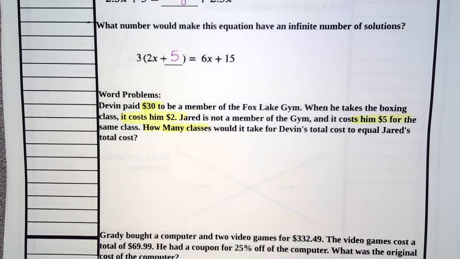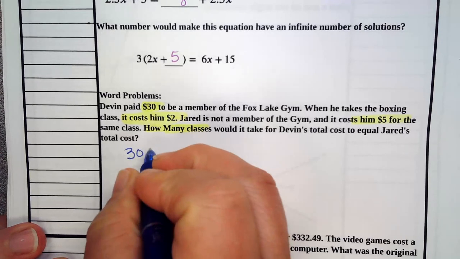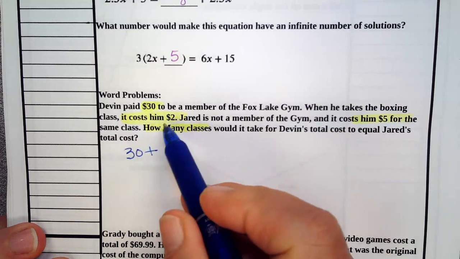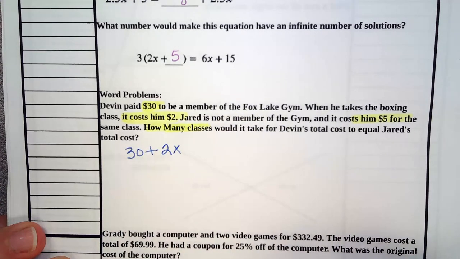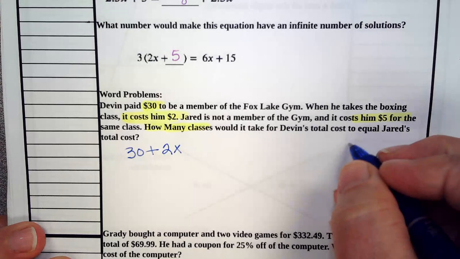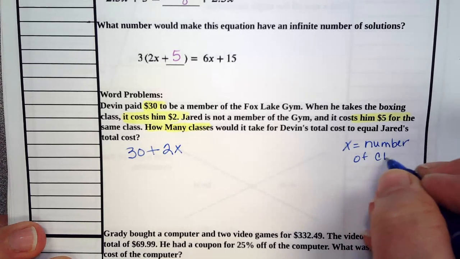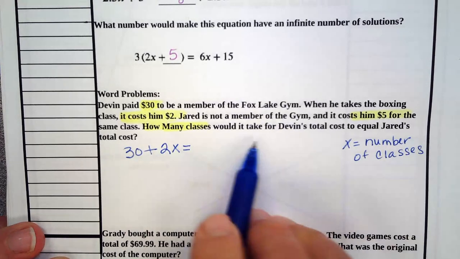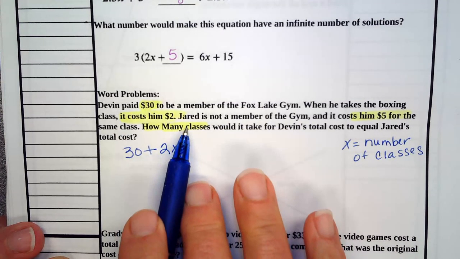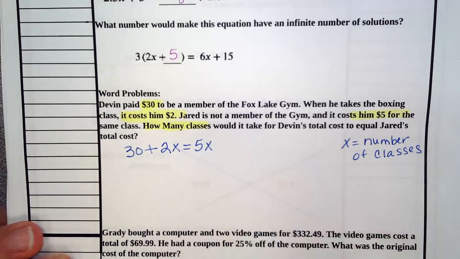So I want to see where the equality is. Let's start with Devin. He paid $30 to be a member, so before he even walked in, he pays this $30 out. Each time he takes a boxing class, it costs him $2. So that's what's changing. We don't know how many classes he will take, so x stands for the number of classes. Okay, so this has got to be equal to... Jared did not pay the $30 up front, so it costs him more per time. It costs him $5, but we don't know the number of those classes.